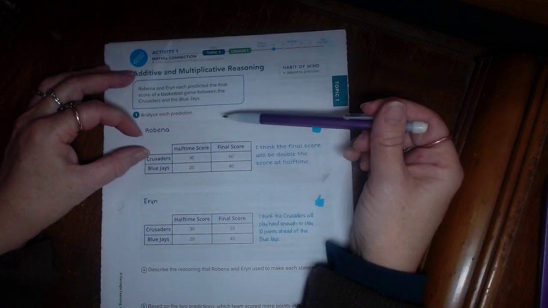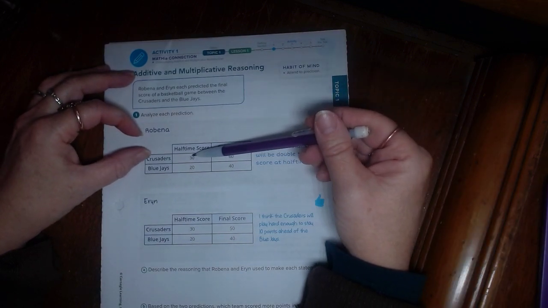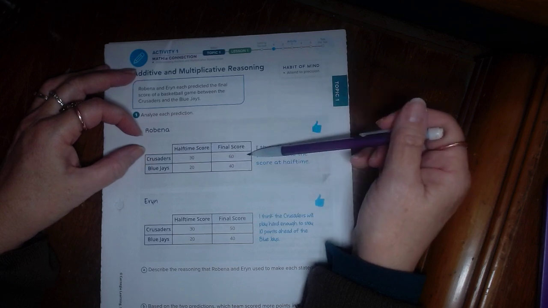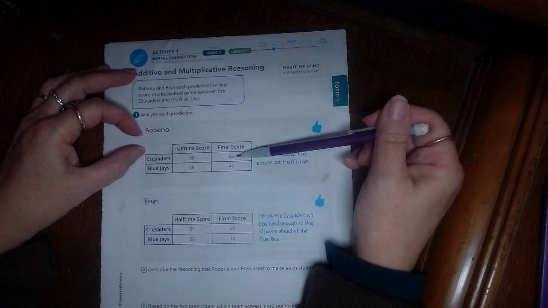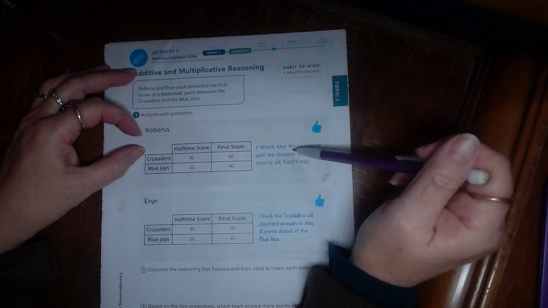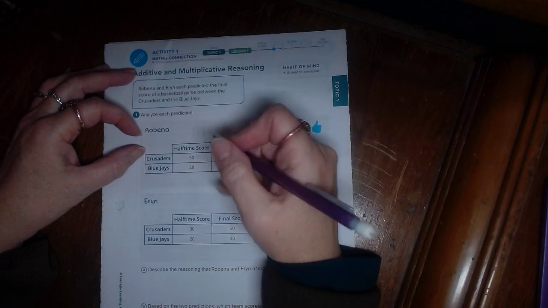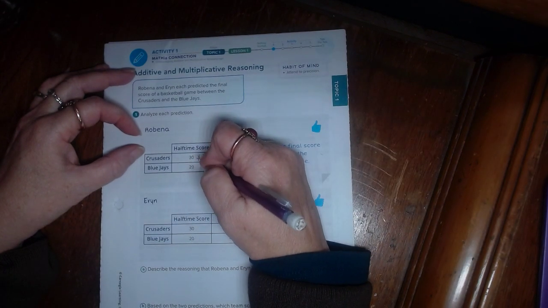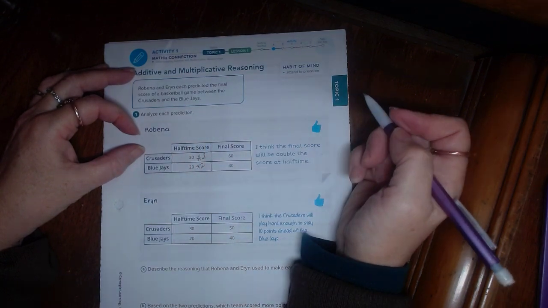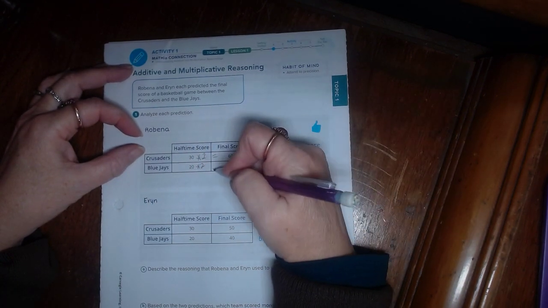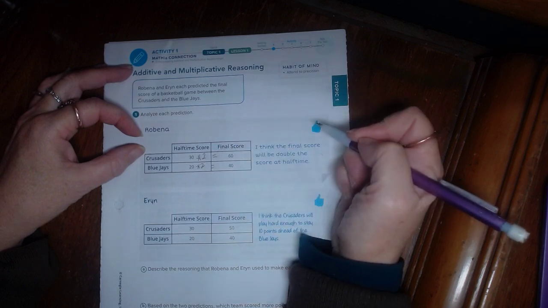So Robina said, well, if the halftime score was Crusaders 30 and Blue Jays 20, she said the final score will be 60 and 40. I think the final score will be double the score at halftime. So she took each of these and she multiplied by 2 to double it. So 30 times 2 equals 60, 20 times 2 equals 40.